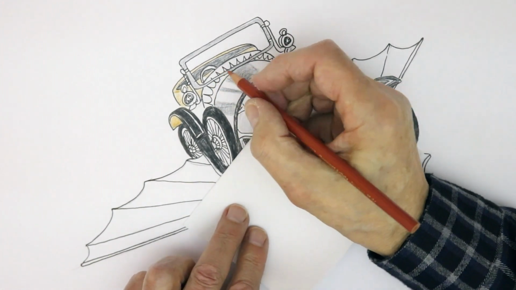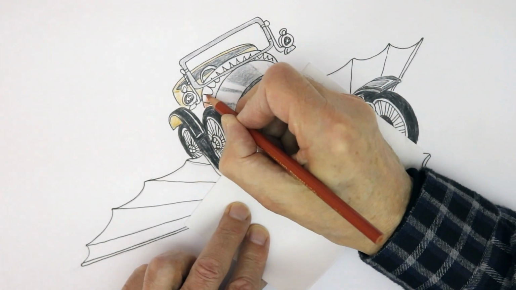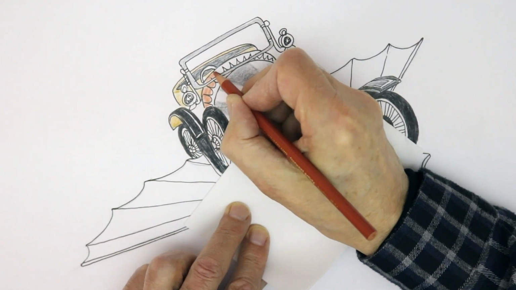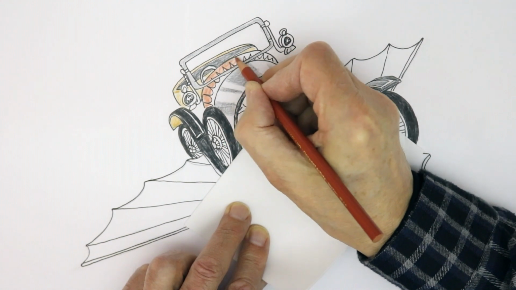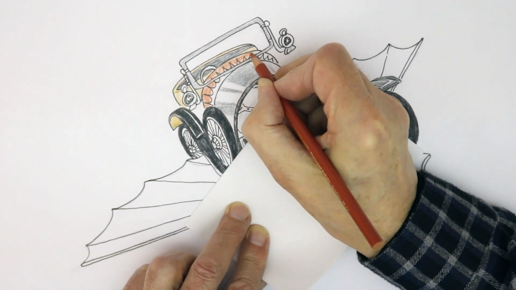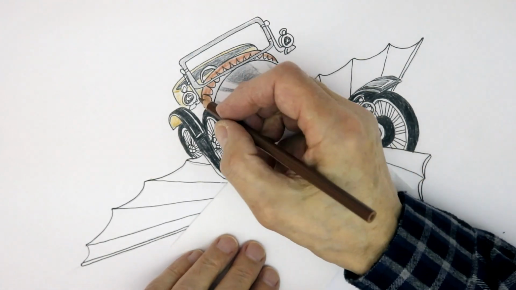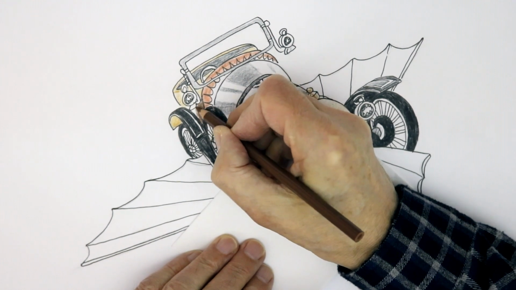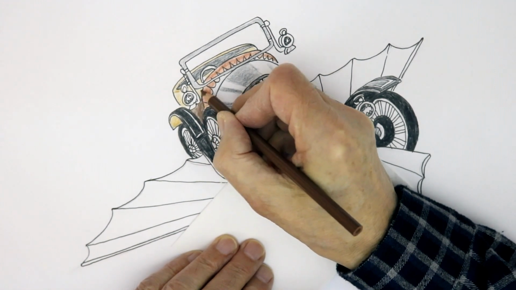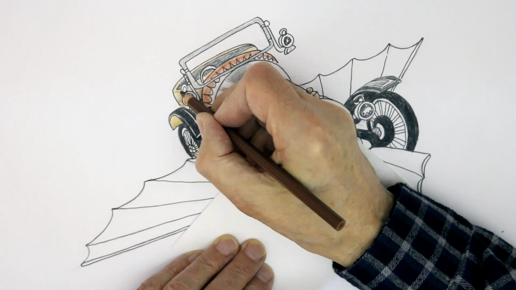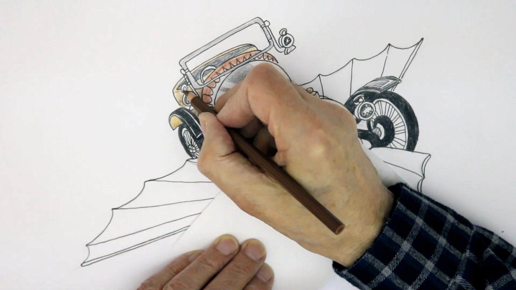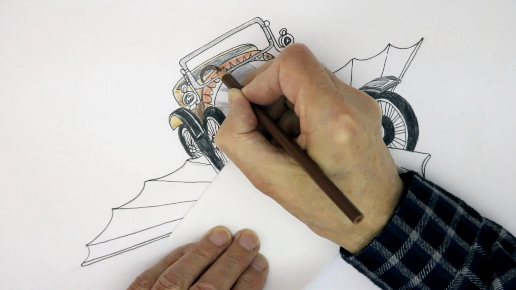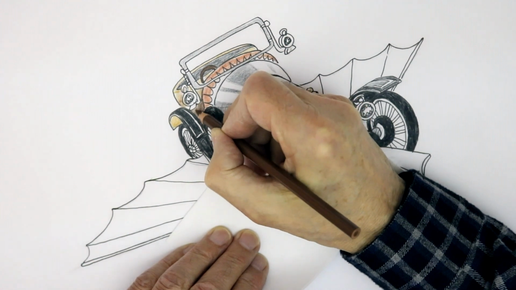Okay, and up here I would use this colour for the bulkhead. And across there like that. Right, a brown colour in here, coming up to darken down that bit there, and brown for the wheel, like that.